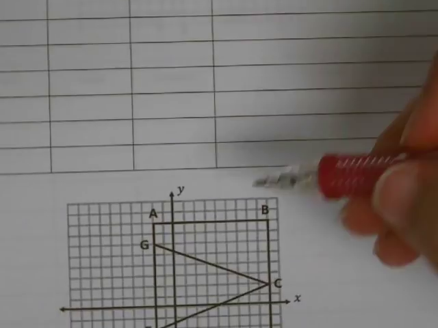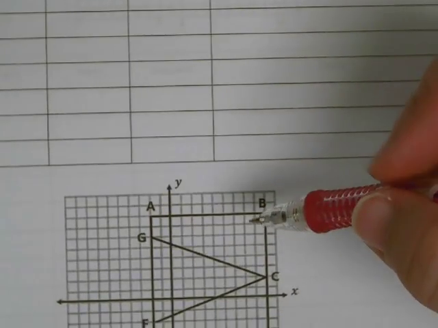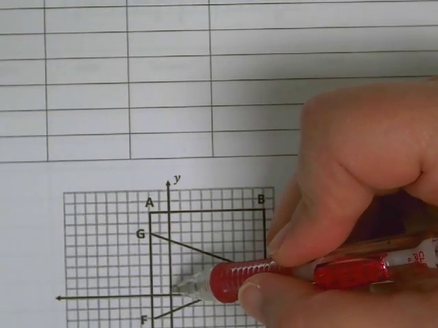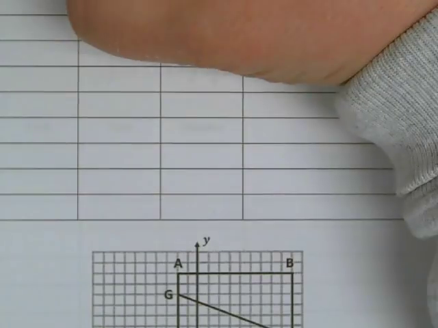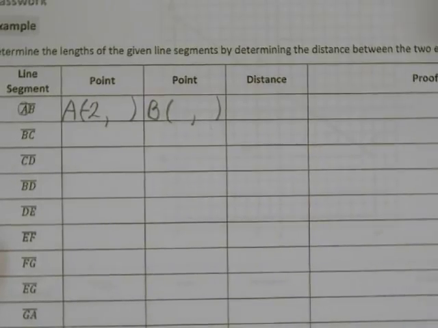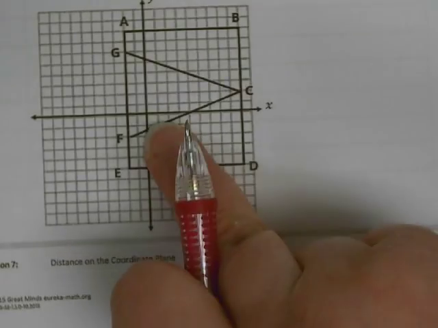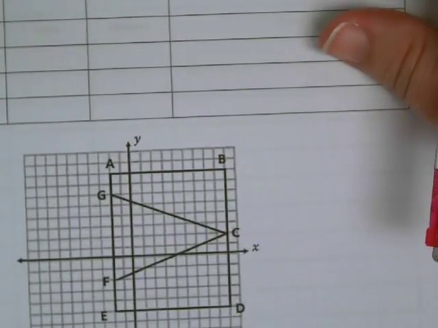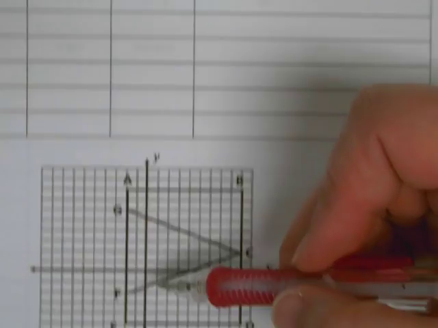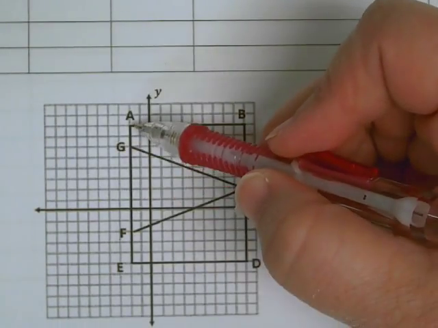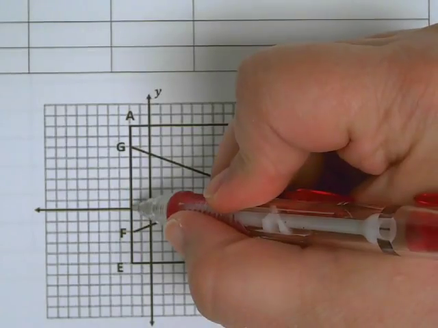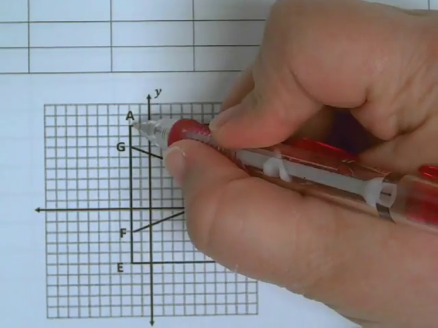Then I'm going to go over to -2 because it's on the left side of the origin. Then I'm going to count from my X all the way up my Y to where my A is.